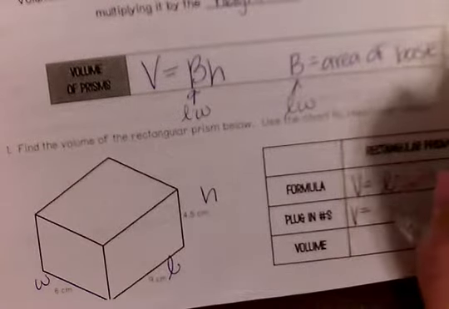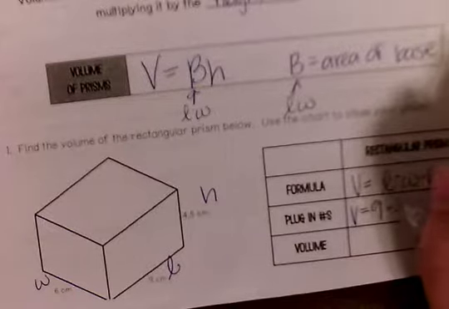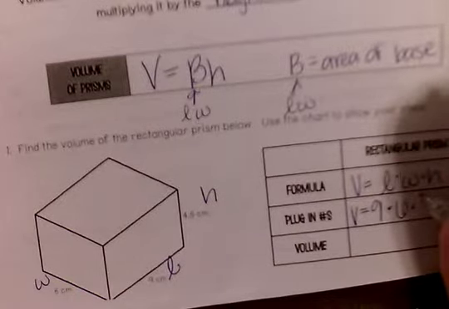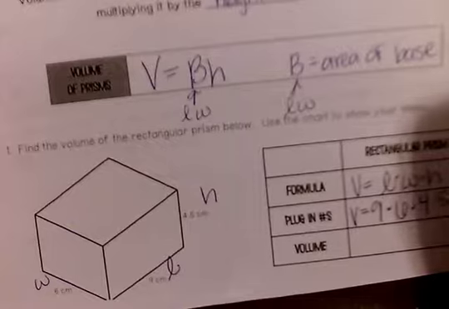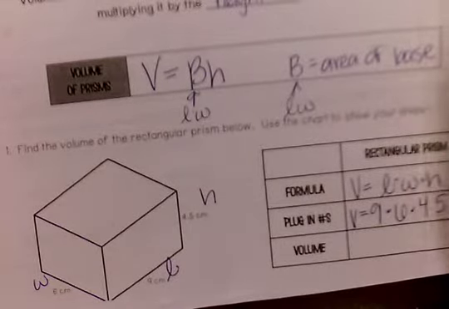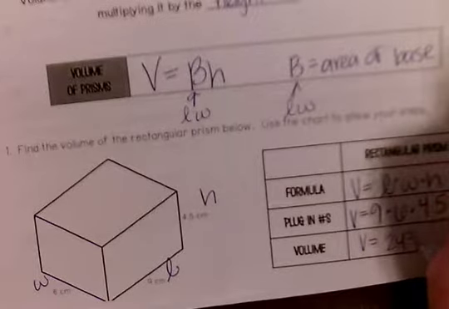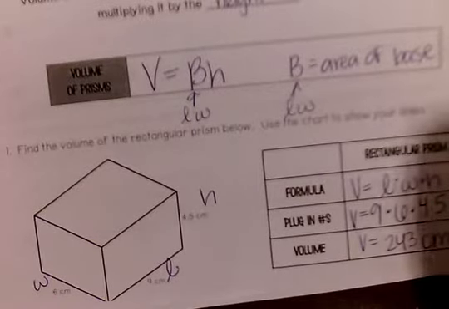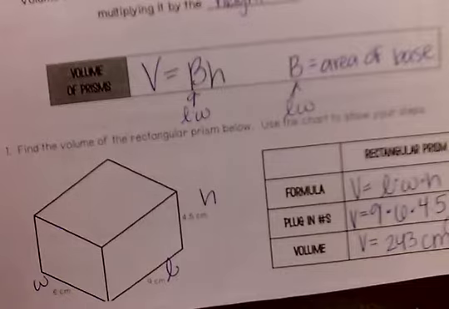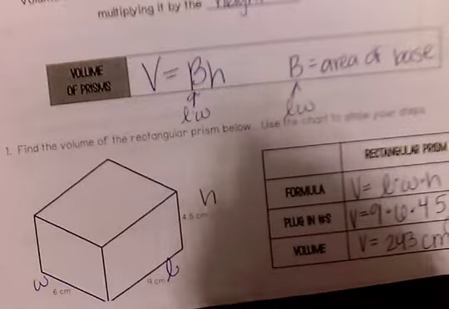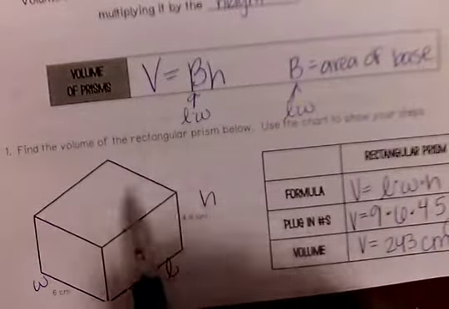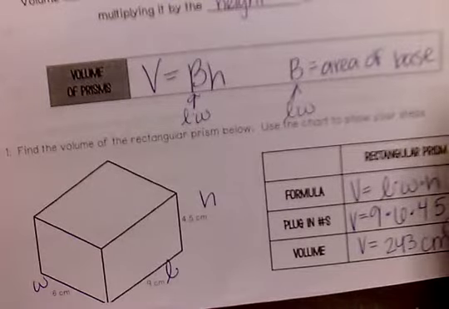So volume equals the length is 9 times the width is 6 times the height is 4.5. And you are allowed to use a calculator for this. So when you plug this in, you should find that the volume is equal to 243 centimeters cubed. And we use the cube, the 3, because we are in 3 dimensions. It's a 3D shape, so it is cubed.